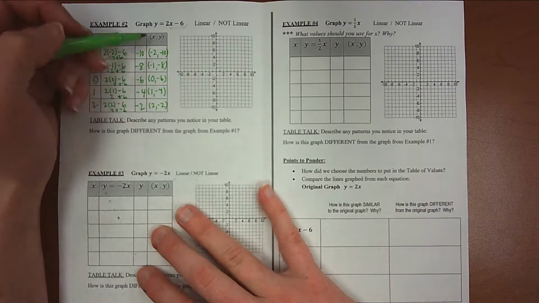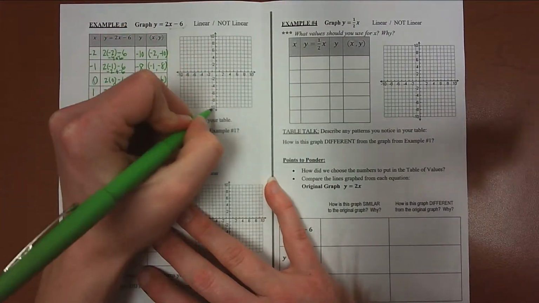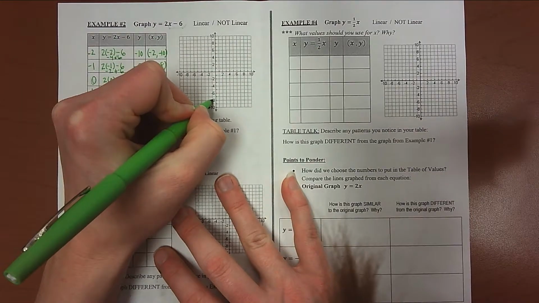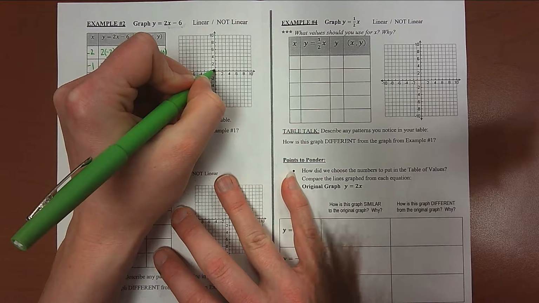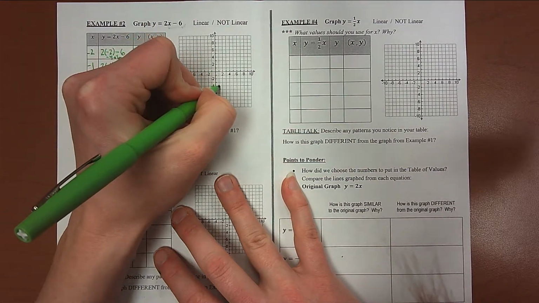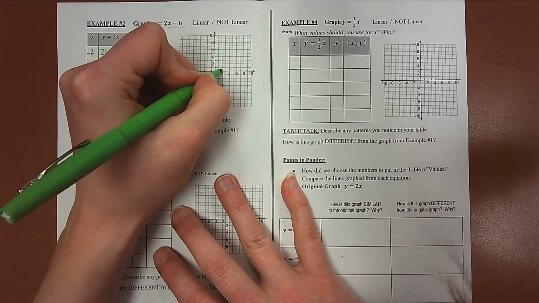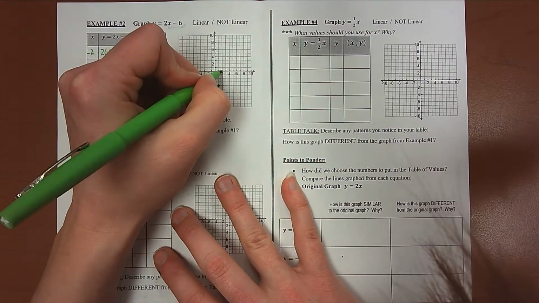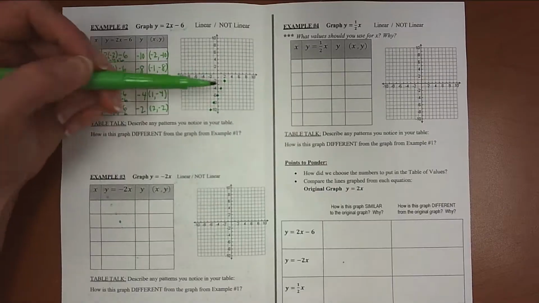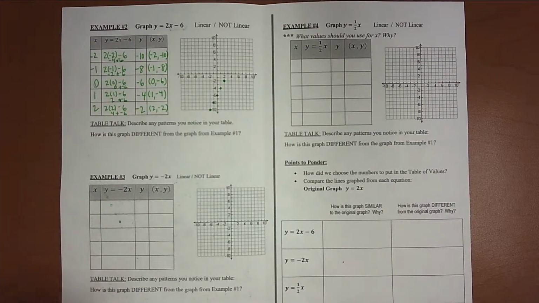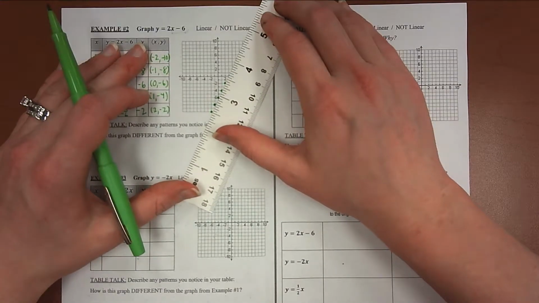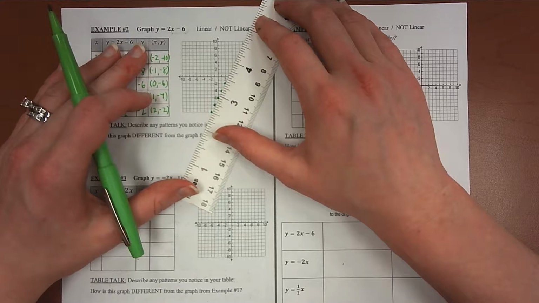So now I'm going to graph these points. -2, -10. -1, -8. 0, -6. 1, -4. And 2, -2. Once I plot the points on my graph, I can use a straight edge ruler or even just a blank sheet of paper to help me draw my line and connect my points.